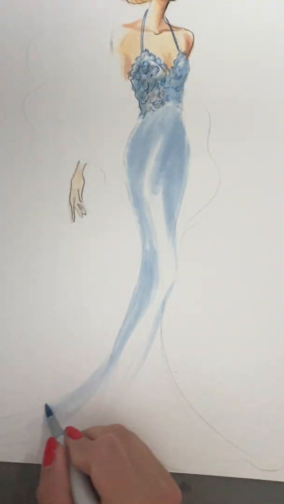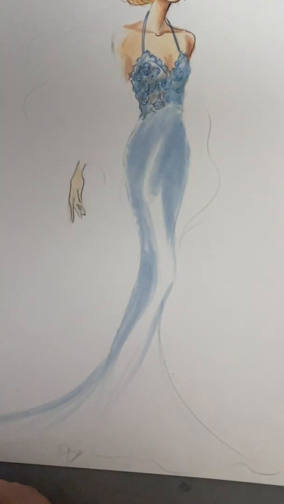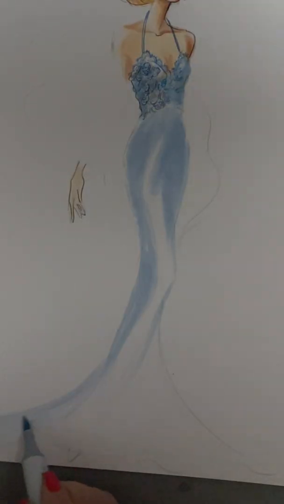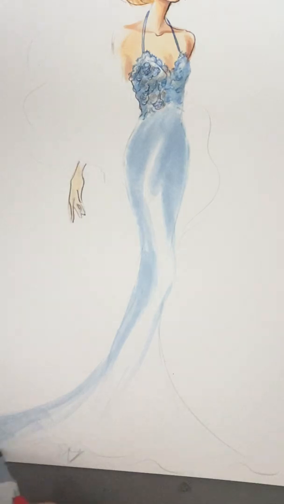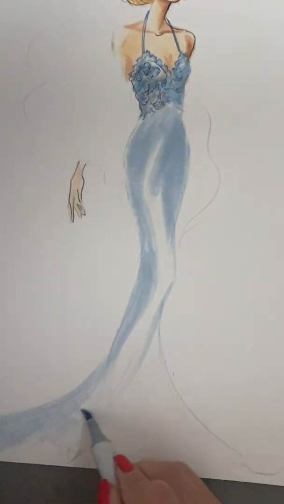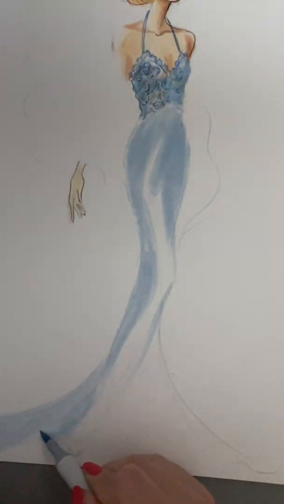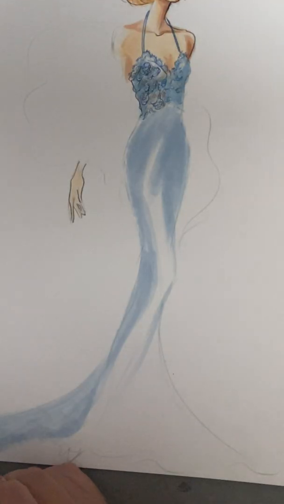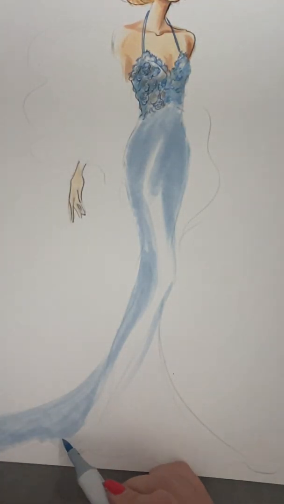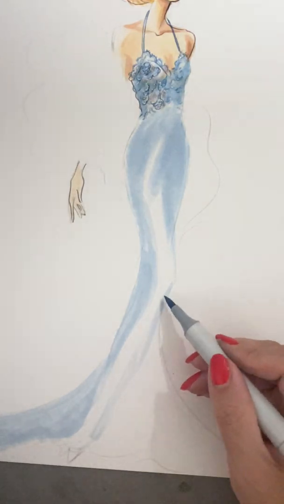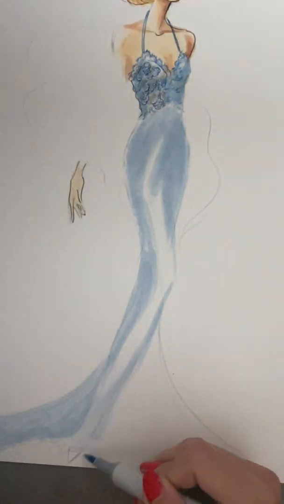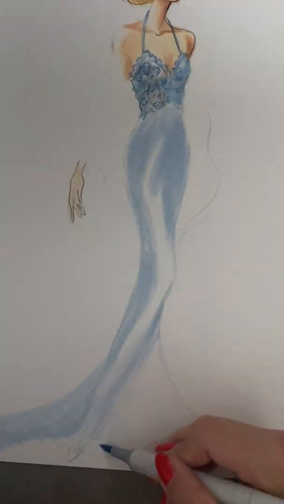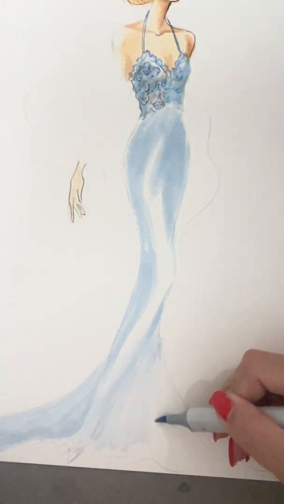It looks very soft, not angular, so you want to make sure to not have any sharp edges. Everything is flowing, imagine it's like water, so it's very flowy. It's like a liquid on the body, so nothing too sharp, nothing edgy.